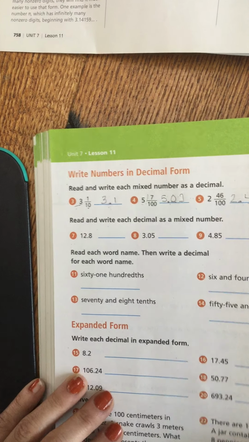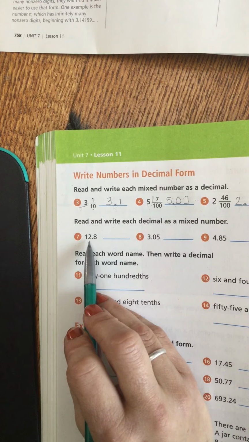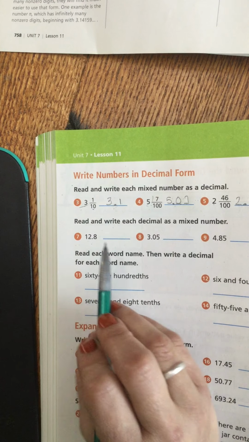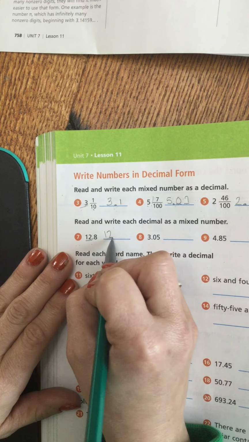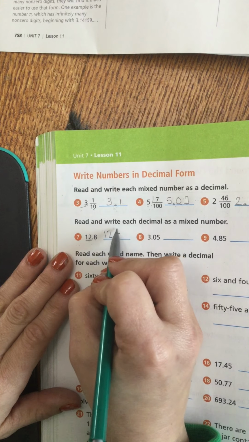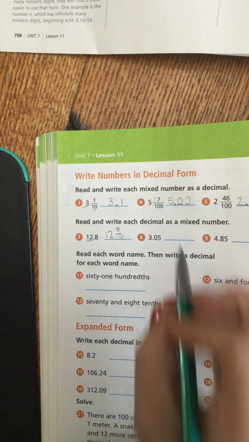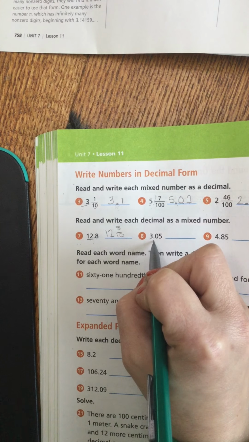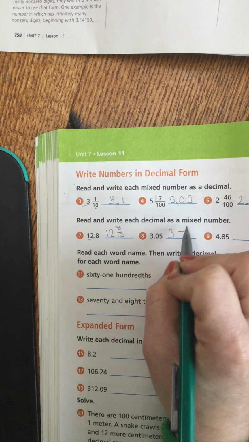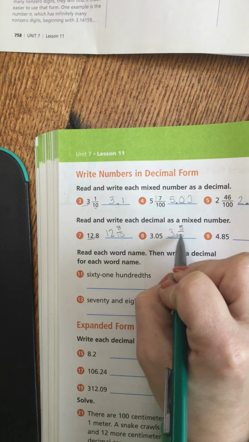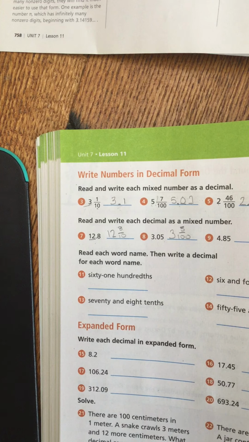So now we're going to reverse it. Read and write each decimal as a mixed number. So I'm going to read this, 12 and 8/10. So 12 is my whole number. It goes before 12, and is my fraction, and 8/10. So 8 over 10. Now let's look at number 8. 3 and 5/100. So 3 and 5 over 100. Pause it, try 9 and 10, and then check it.